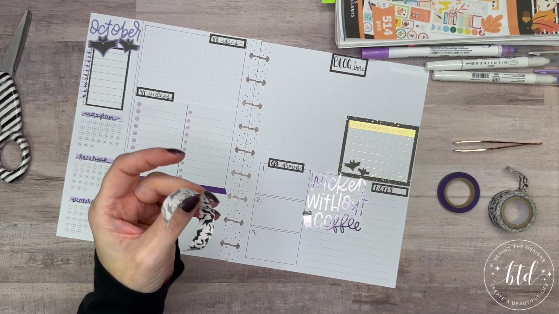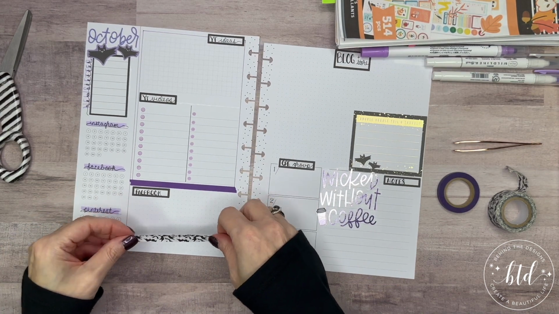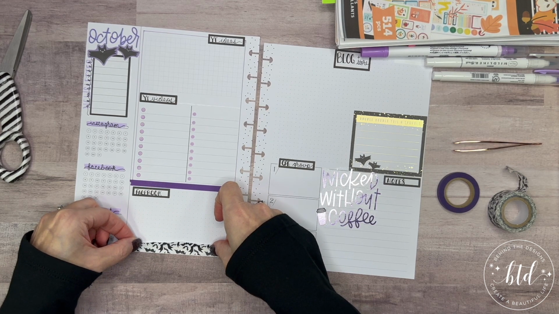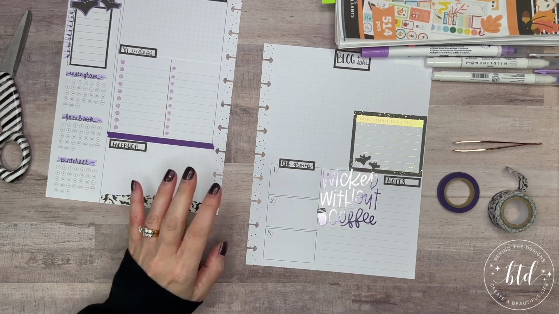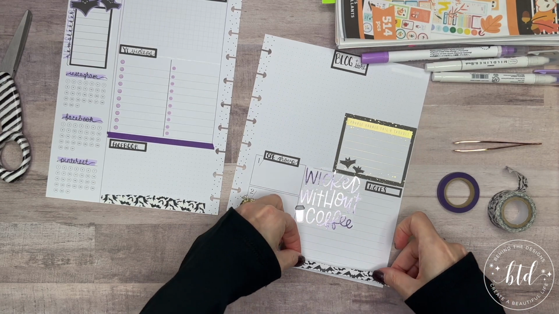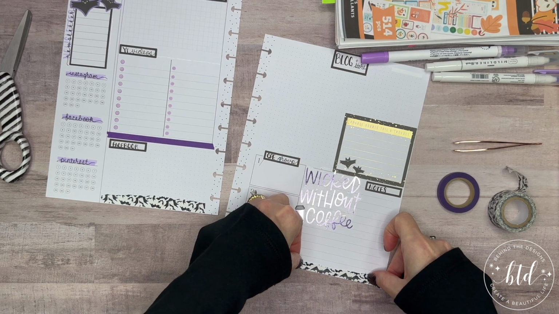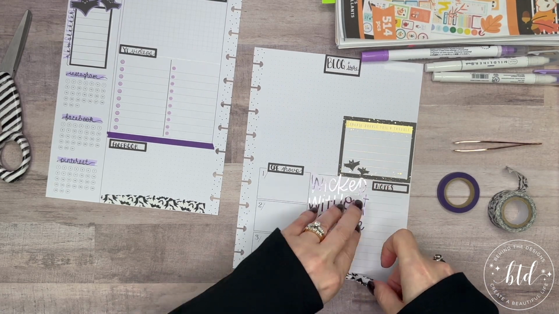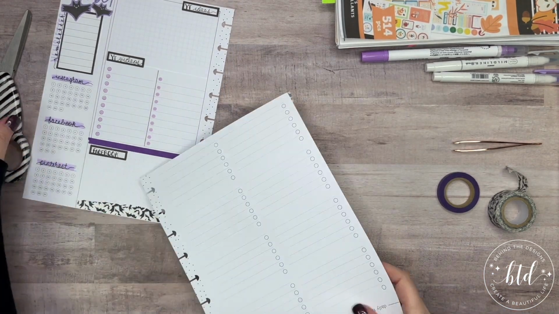Okay. And then I'm going to put this one over here. And yes, the bats are upside down, but I'm not worried about it. It's just decoration. Trim this off.